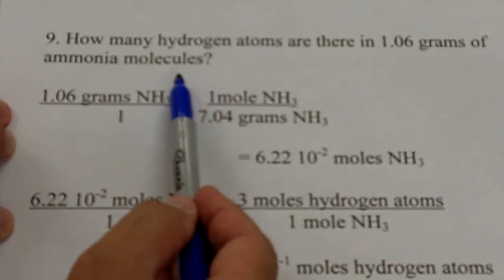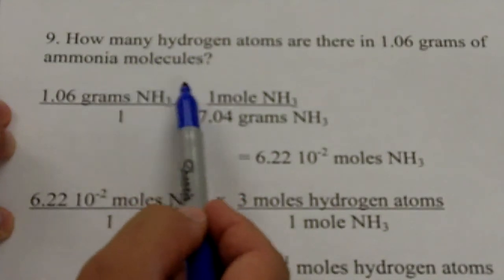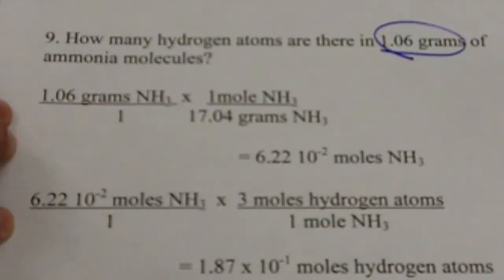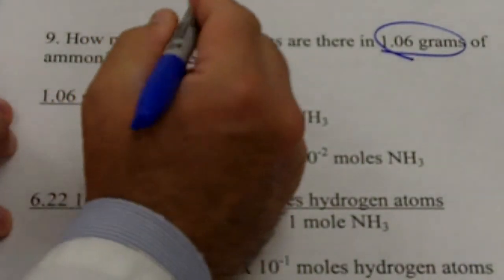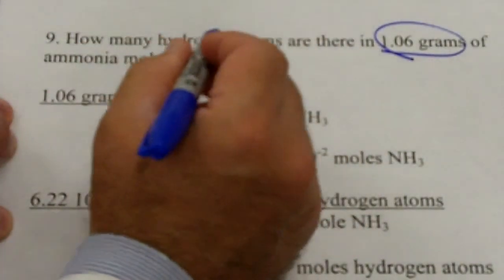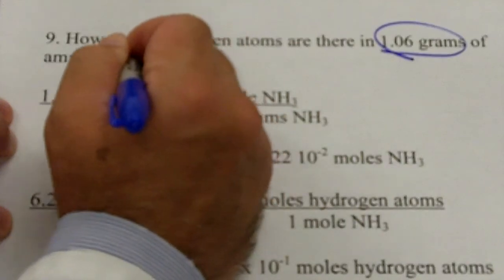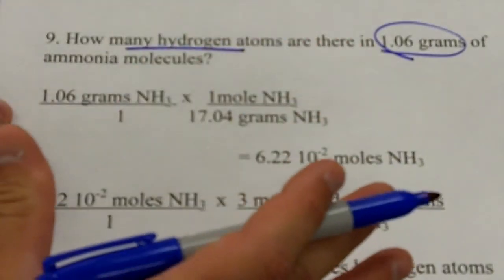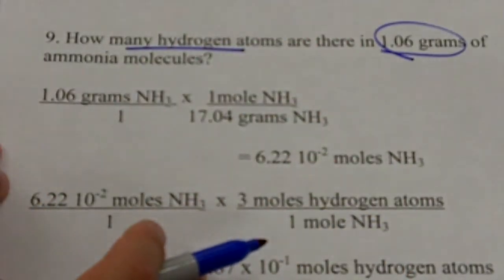Okay, so remember, ammonia is NH3, a central nitrogen atom, 3 peripheral hydrogen atoms. Let's start with what we know. 1.06 grams of ammonia. I'm looking for how many, not ammonia molecules, but how many hydrogen atoms. It's going to be a little bit more involved, so stay with me.